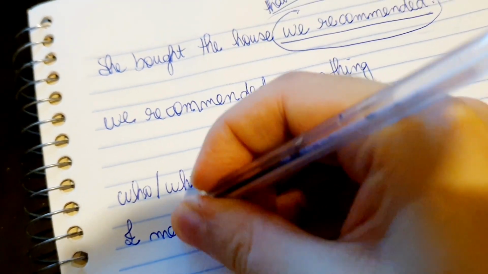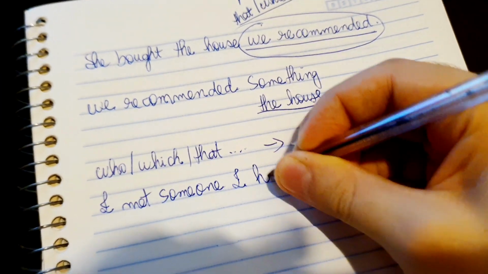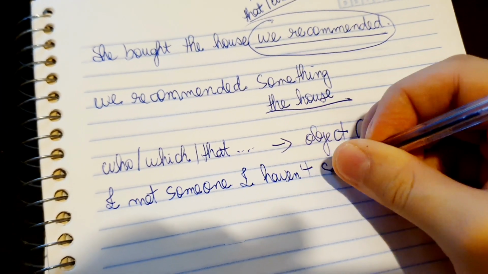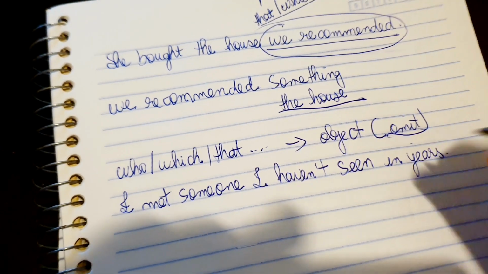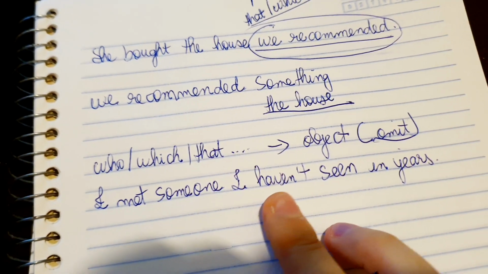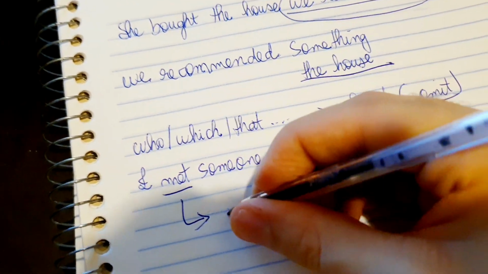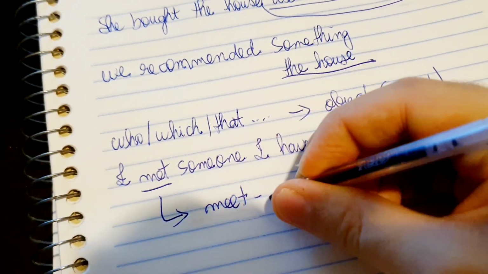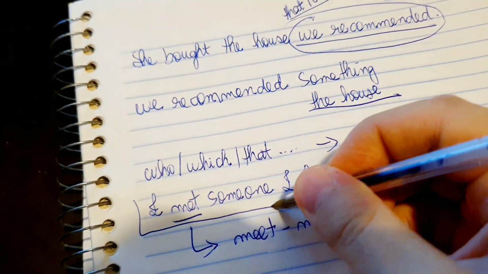I met someone I haven't seen in years. Met is the simple past of the verb meet, met. I met someone. So this is the first clause.